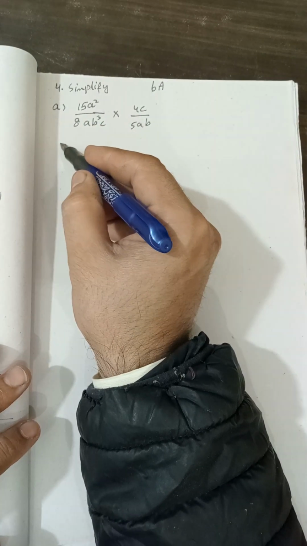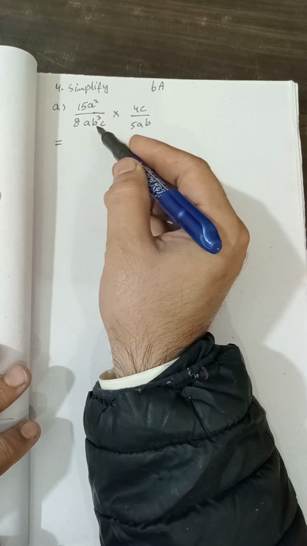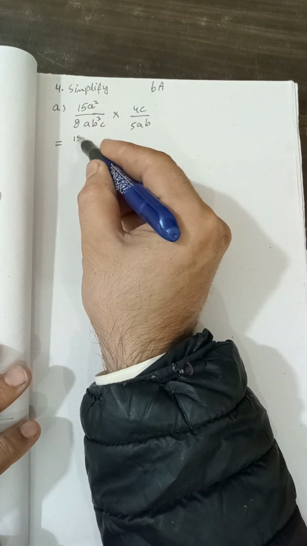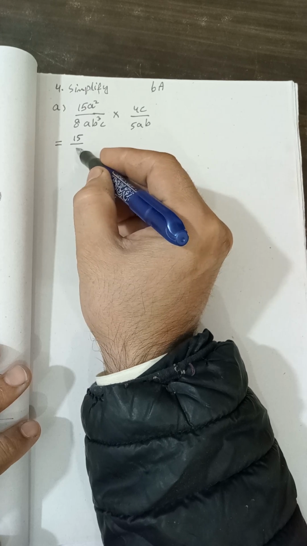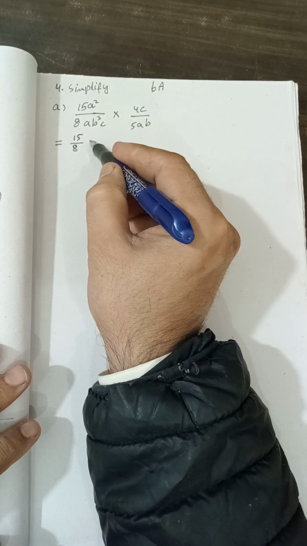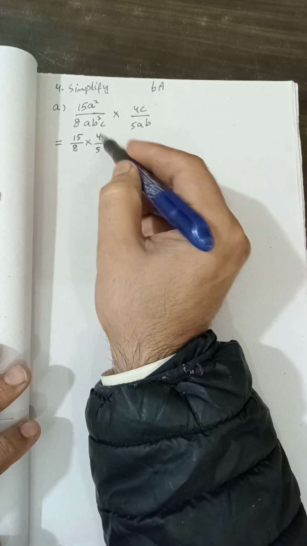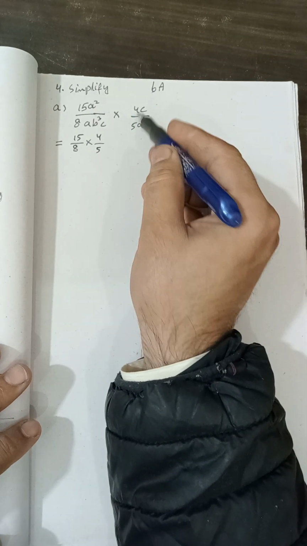See now, as I have done previously, write 15 over 8 and multiply by 4 over 5. 15 over 8 here, 4 over 5 here.